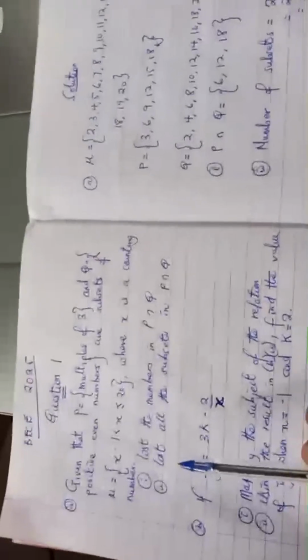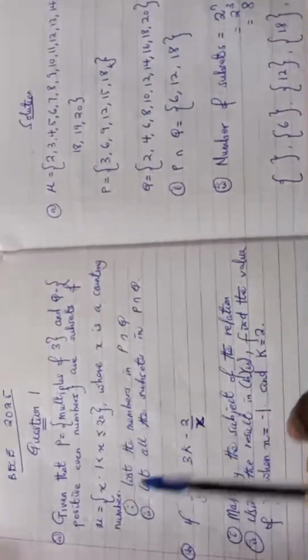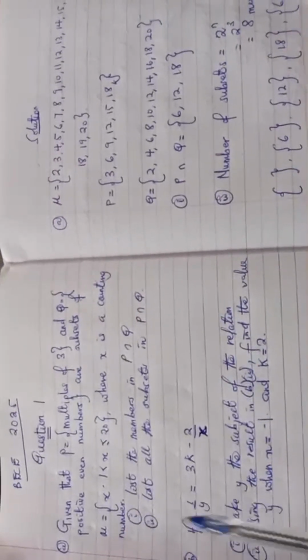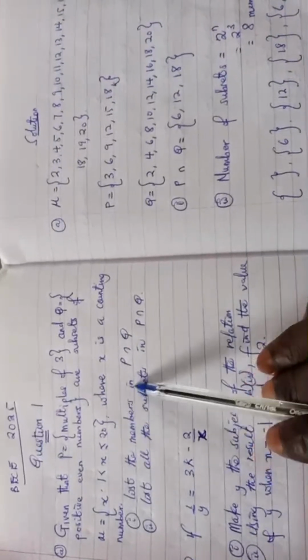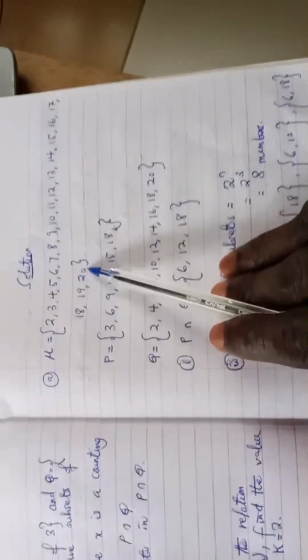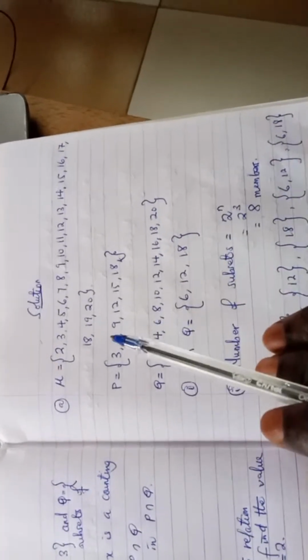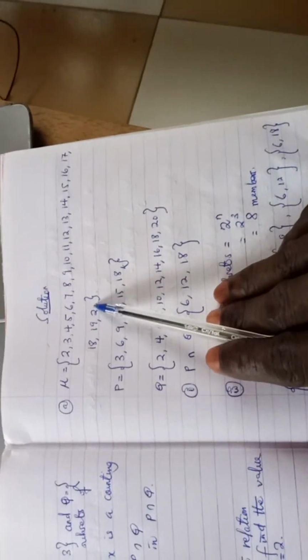Then we have P. P is saying that P is the multiples of 3. Now, multiples of 3 usually begin from 3 to infinity. But here we have been told that P and Q are subsets of the universal set. So what it means is that when we list the elements of P, we should not exceed the elements in the universal set.